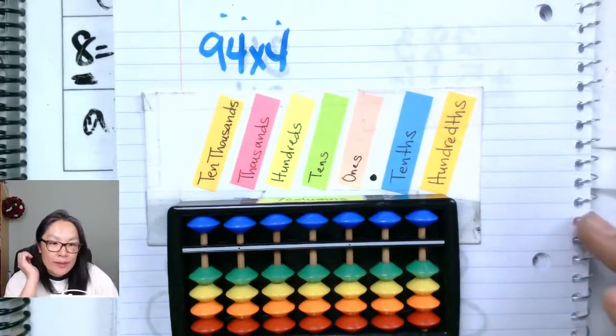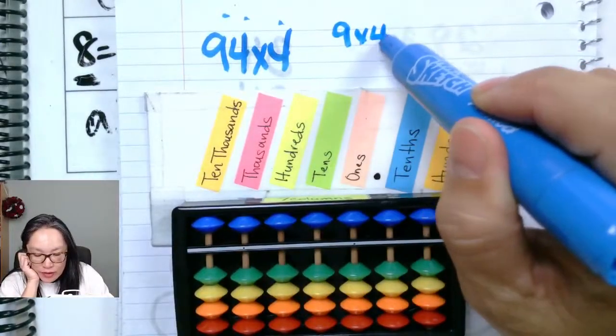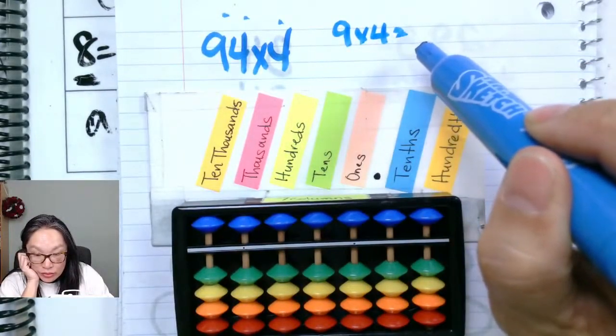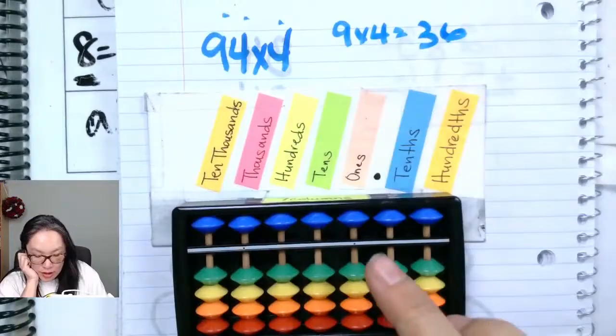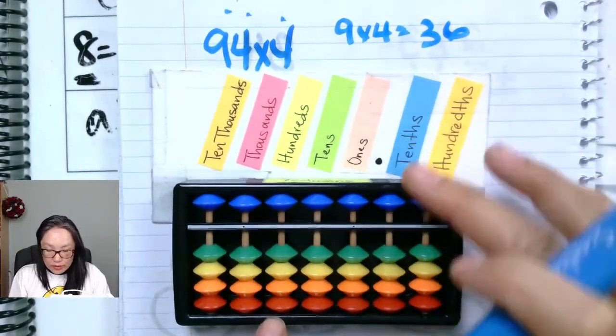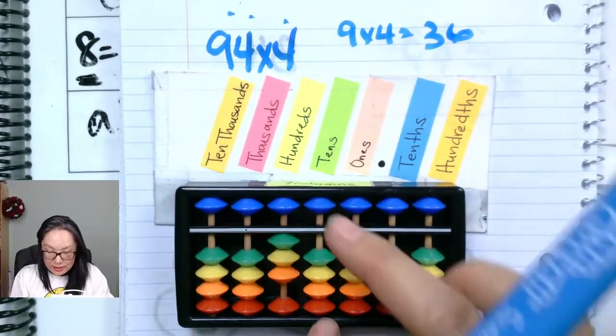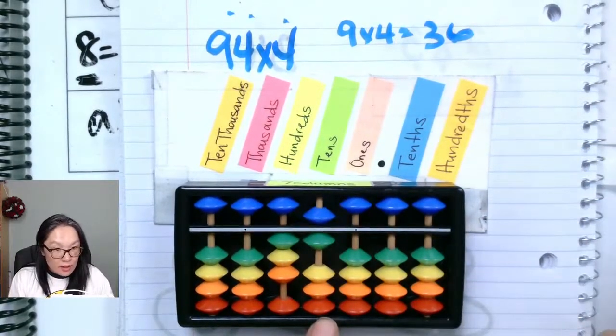Oh, I'm sorry. So 9 times 4 is equal to 36. So we count 1, 2, 3. We're over here, right? And then what we're going to do, we're going to add 30. 1, 2, 3. We're going to add the 6. 1 and 5, 6. And then what's next?